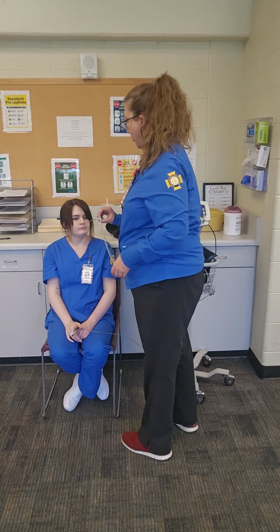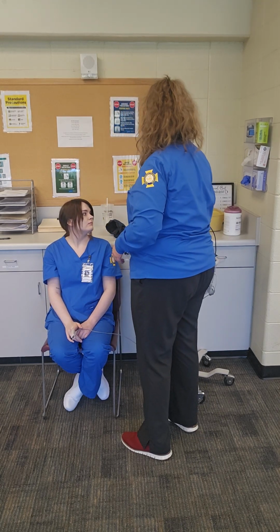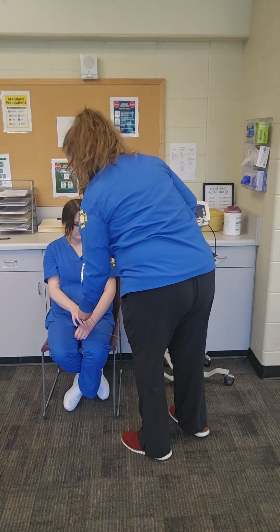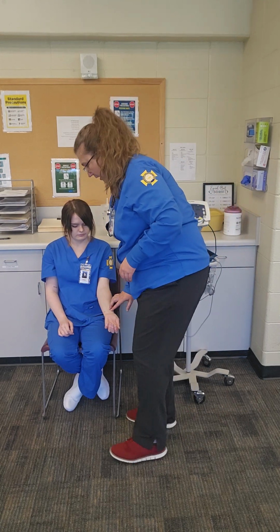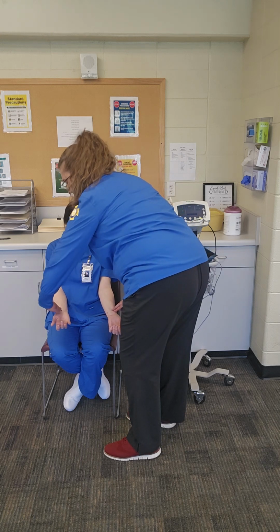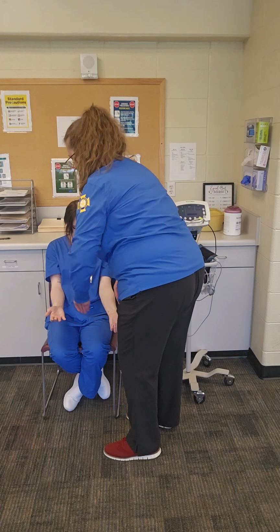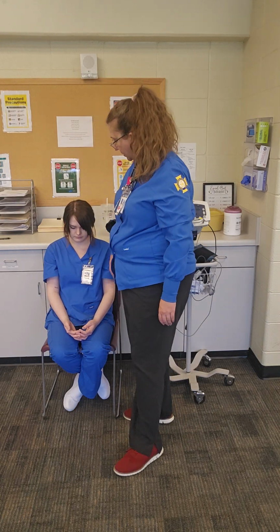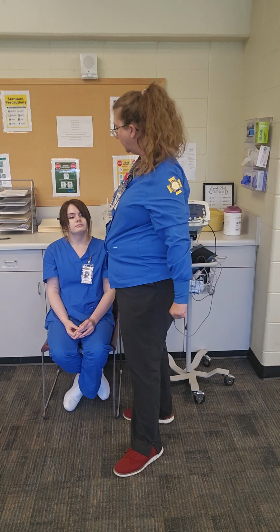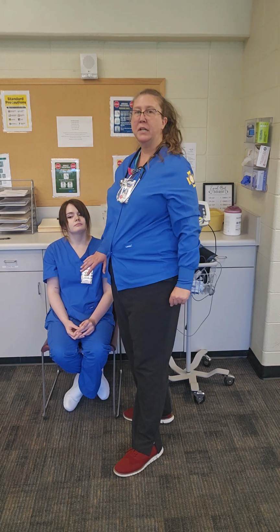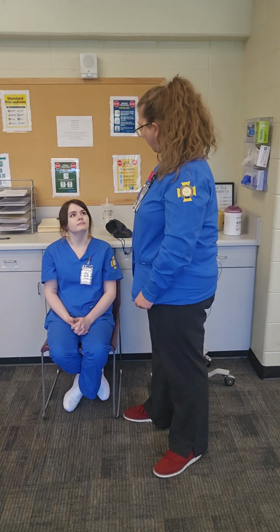Blood pressure, O2, temperature. And I'm going to check for a manual pulse on both radial pulses. And I'm also going to check her respiratory rate. And I'm also going to ask the patient if she is in any pain today. Are you in any pain?